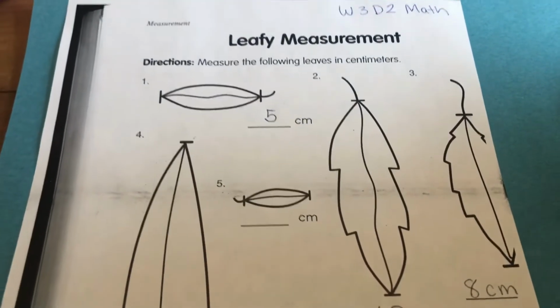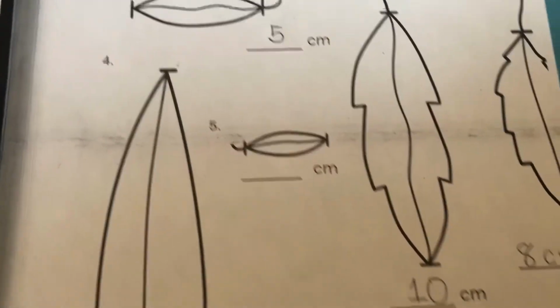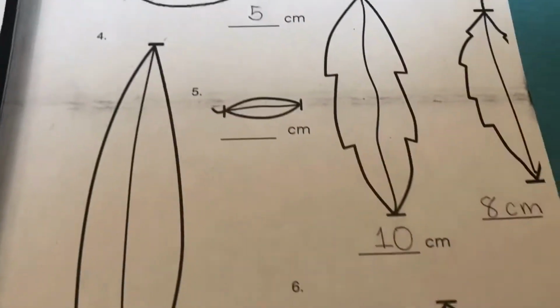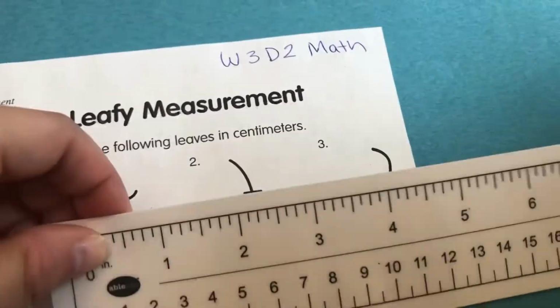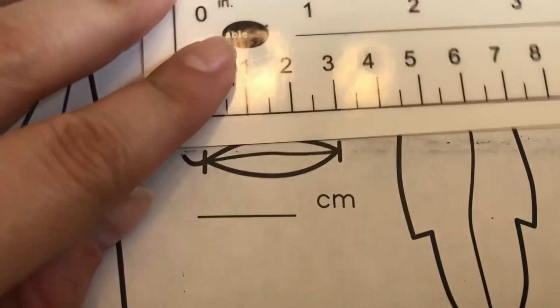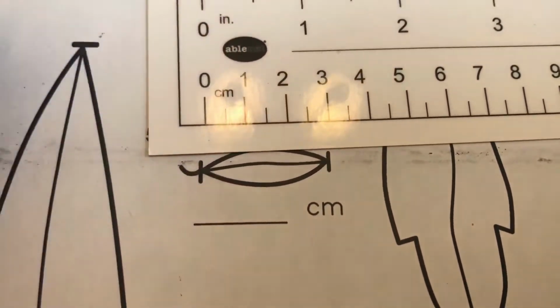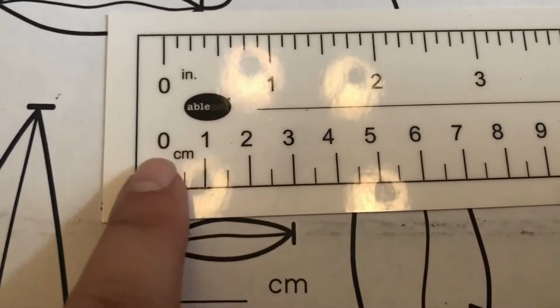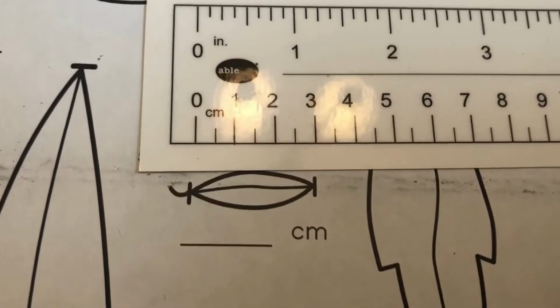Okay, we are in Leafy Measurement, and we are measuring the leaves in centimeters. We are going to do number 5 and number 6. We do not have to rotate the paper for number 5, so let's go ahead and get started. Remember, you're using the centimeter side. So we are going to line up those lines on our leaf with our lines on our ruler. So starting at 0 and ending at 3. 0, 1, 2, 3. So our little leaf here is 3 centimeters.